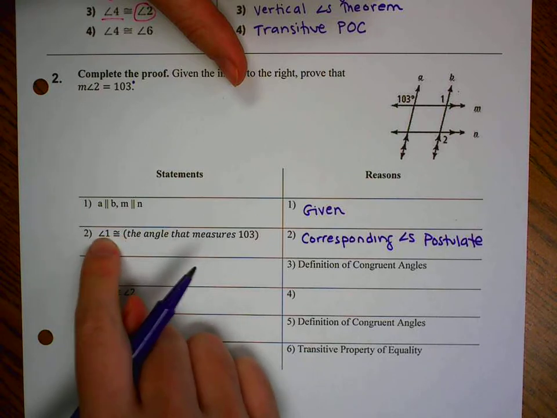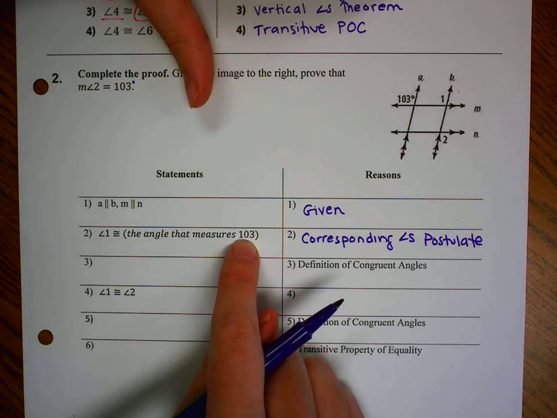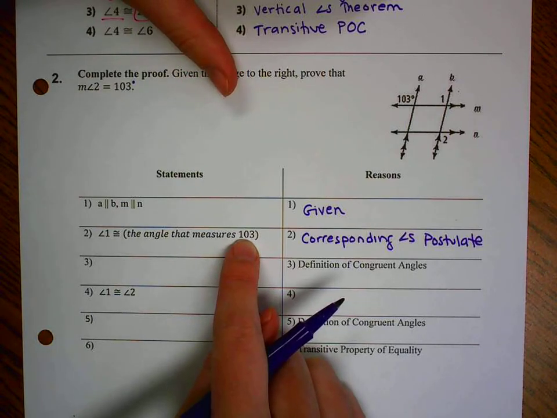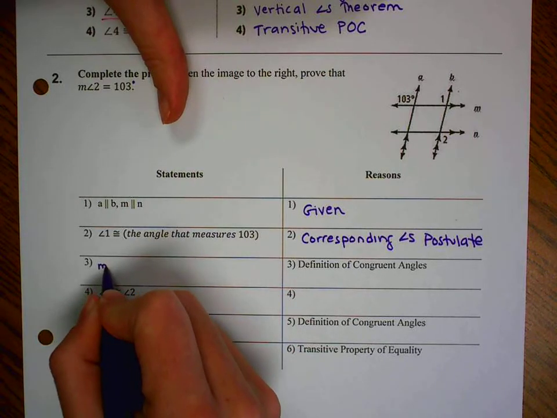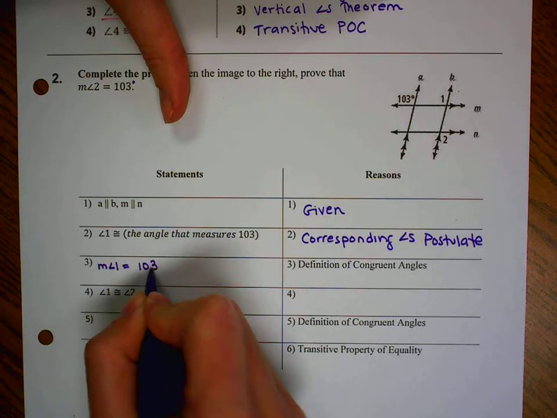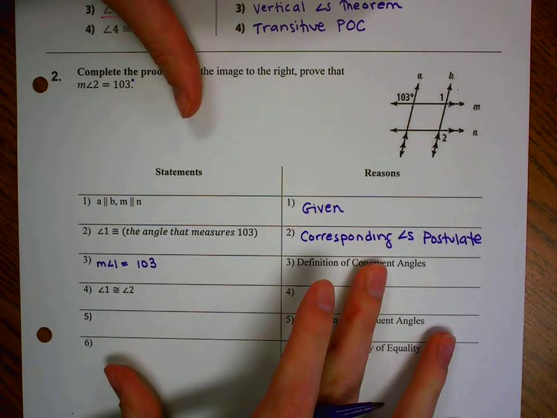Step 2 says angle 1 is congruent to the angle that measures 103 degrees. Well, if something's congruent, it means their size is the same. In this case, their angle measures are the same. So we can go from saying angle 1 is congruent to this angle to the measure of angle 1 is 103 degrees. We went from angles being congruent to their measures being equal.